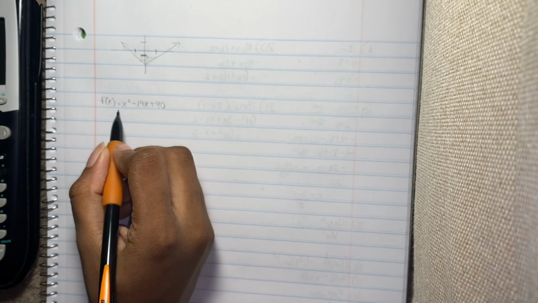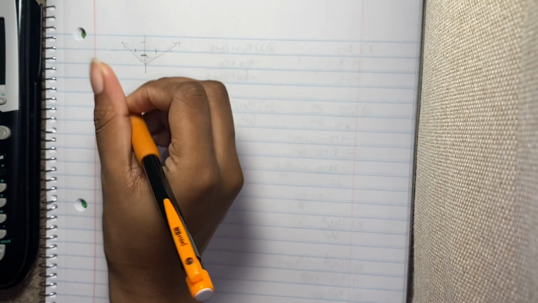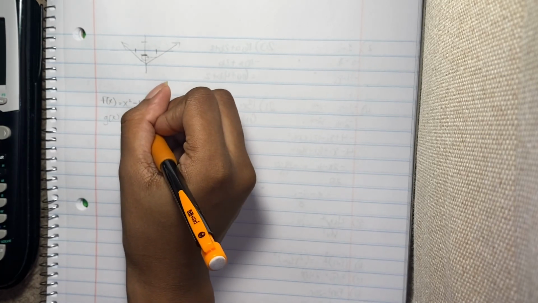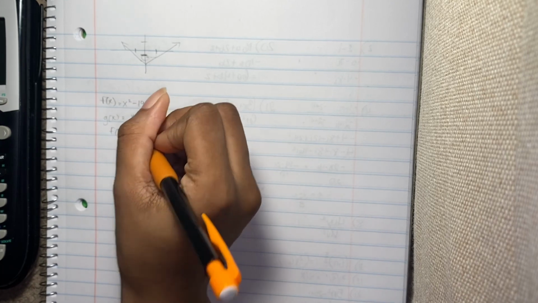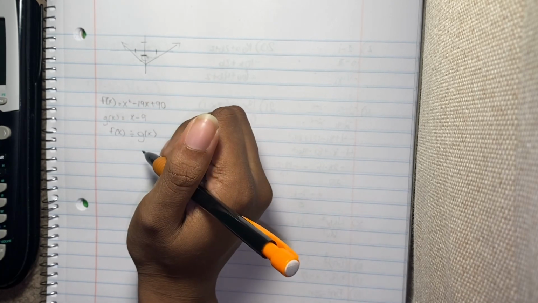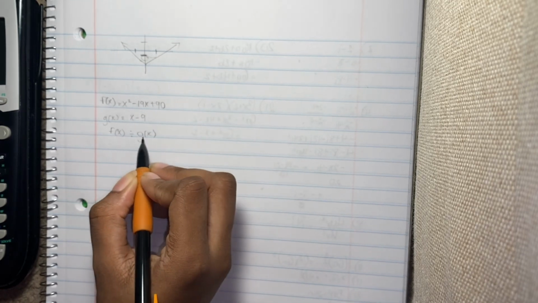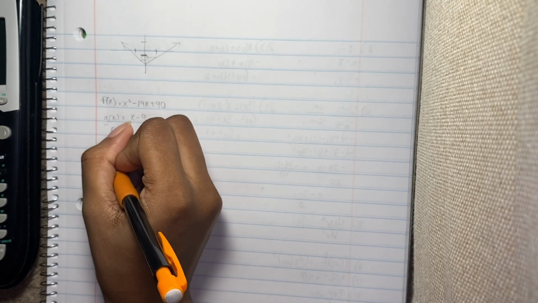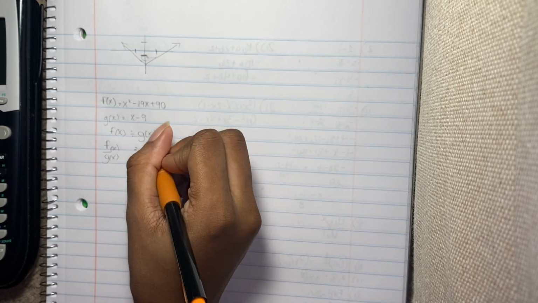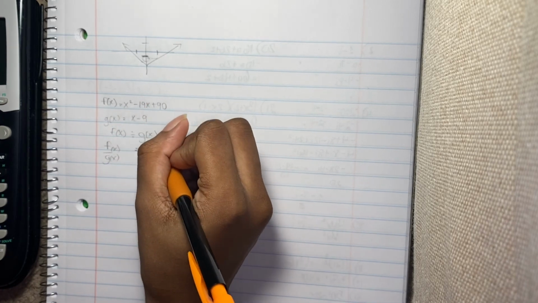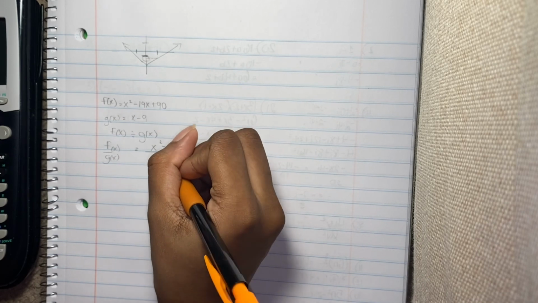So we know that f of x is equal to x squared minus 19x plus 90, and g of x is equal to x minus 9. And now they want us to divide f of x by g of x, and express the result in standard form. So f of x divided by g of x is x squared minus 19x plus 90 divided by x minus 9.